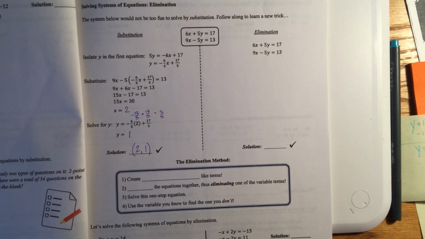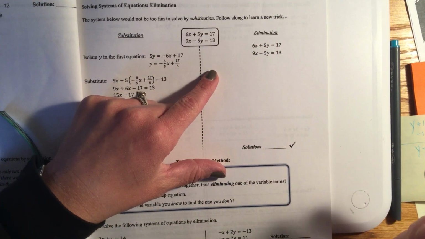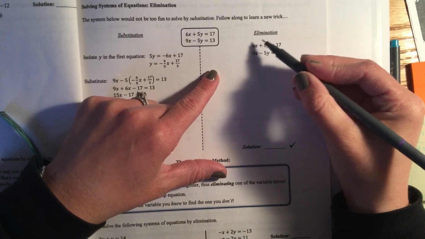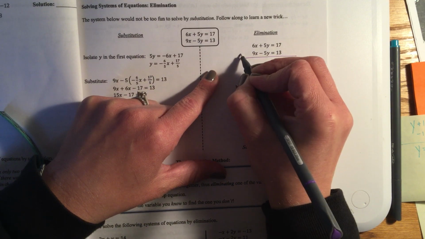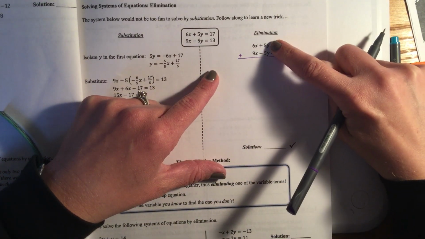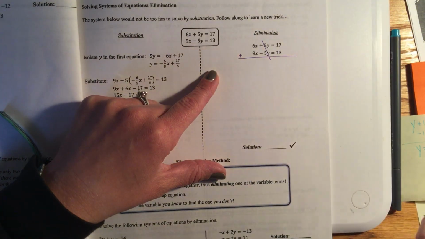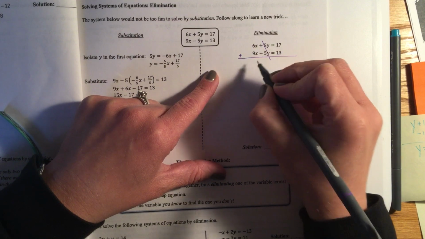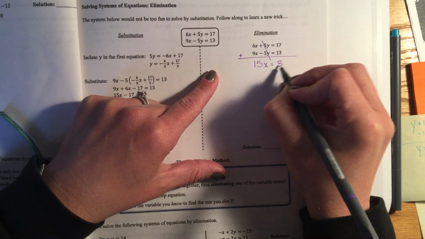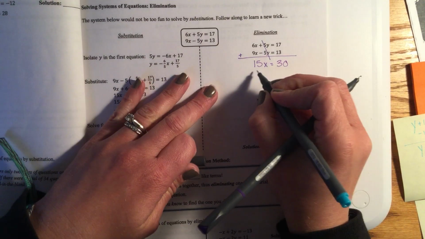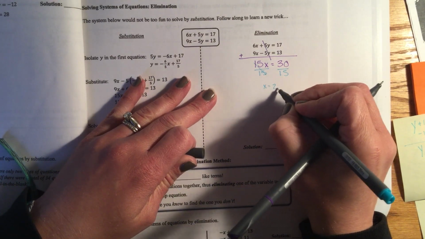So with elimination, you have to have both of your equations in standard form. Now, the cool thing is that if you can cancel out the x terms or the y terms, you basically treat this like a big problem. So for example, when I look at this, I know that a positive 5y and a negative 5y cancel, okay? And this is new to us. So 6x and 9x give us 15x. 17 and 13 give us 30. And then I would divide both sides, and I would get x equals 2.